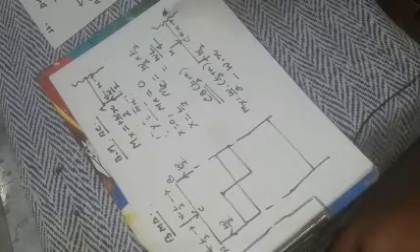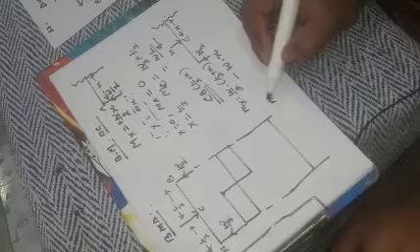For this L by 2 plus x, the covered points in this section are C and B. For C x is 0, and for B x equal to L by 2. Put these values into these equations. So MC equal to W by 2 into L by 2 plus 0 minus 0, it is WL by 4.